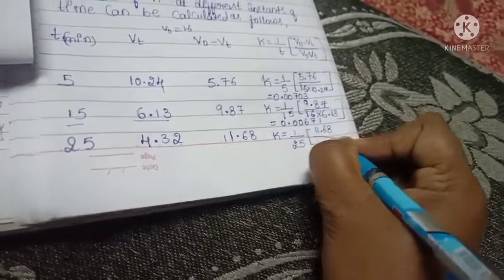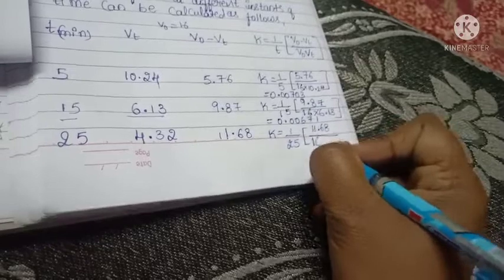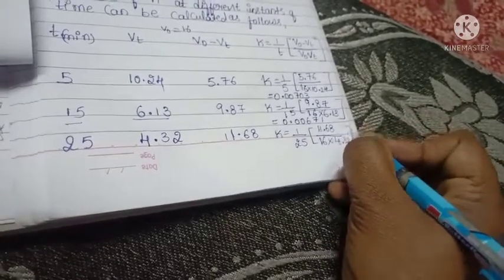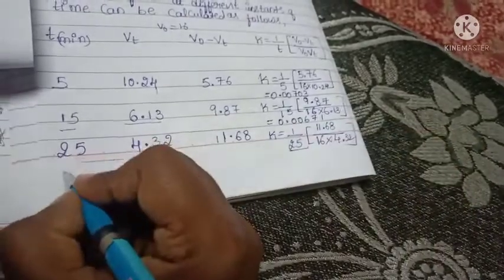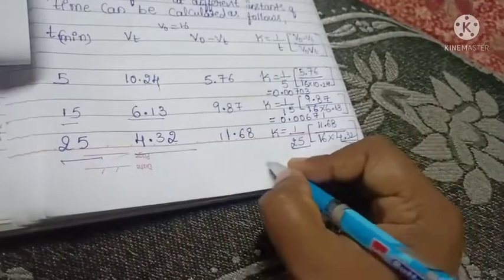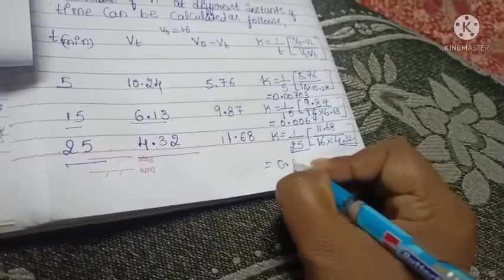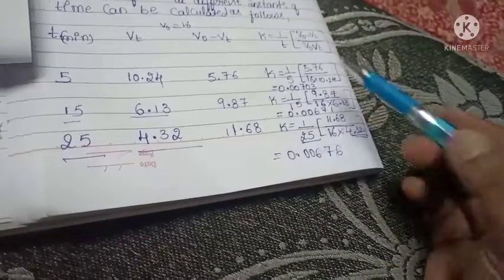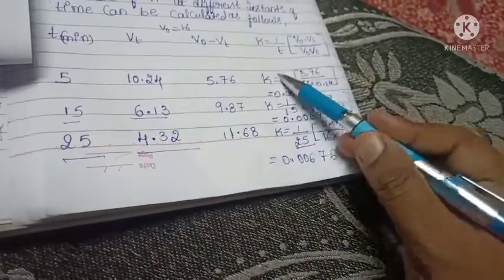Then the last one is K is equal to 1 by 25 into 11.68 divided by 16 into 4.32. Here T is 25 because it is 25 minutes, and Vt means 4.32. So we get 0.00676.